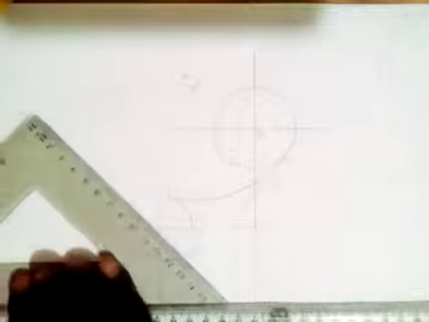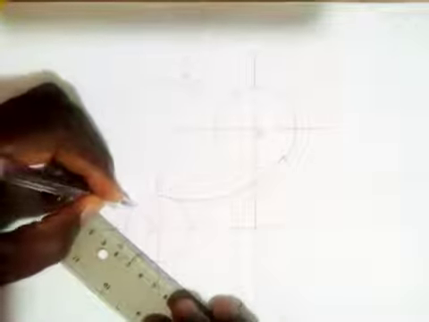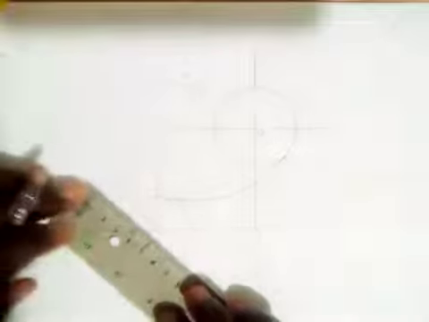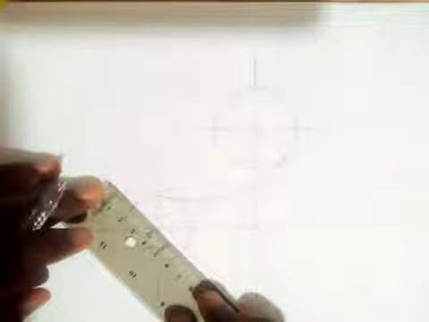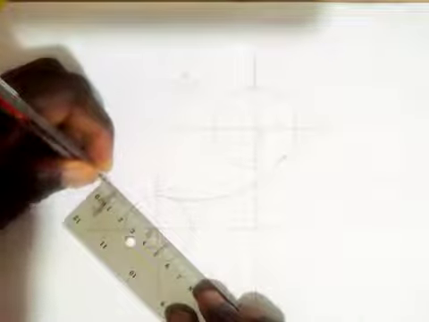So we set the 45 degree set square like this, and we draw a center line from here. On this center line, we take a measurement from this point on the circle of 20 millimeters. So this is 20 millimeters here.